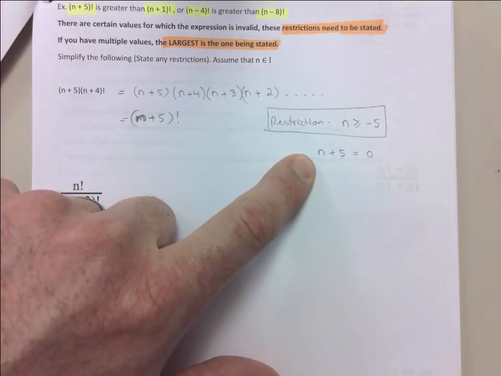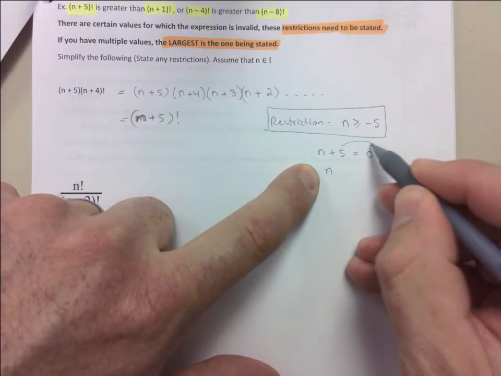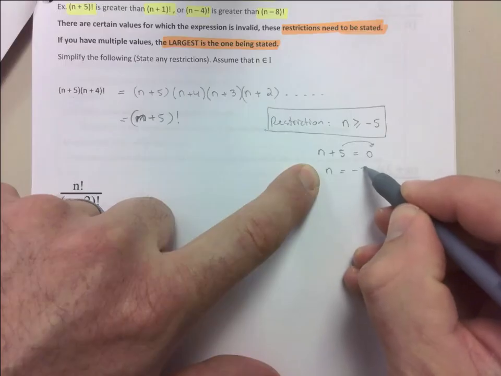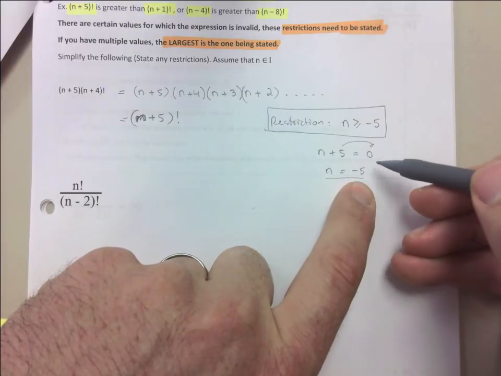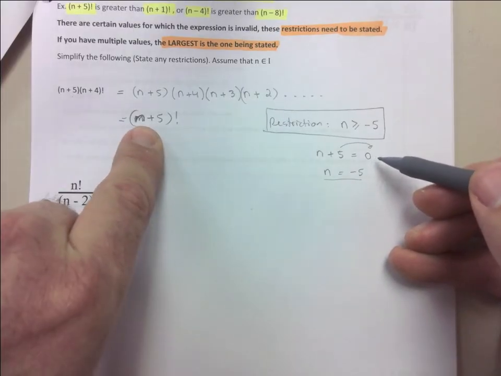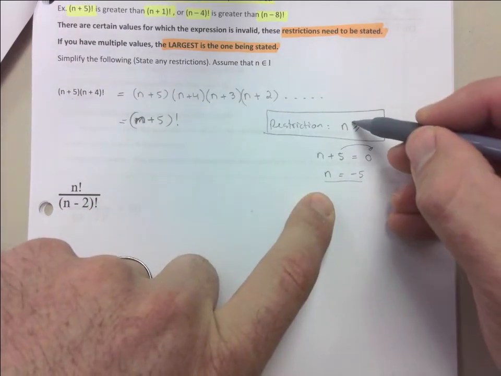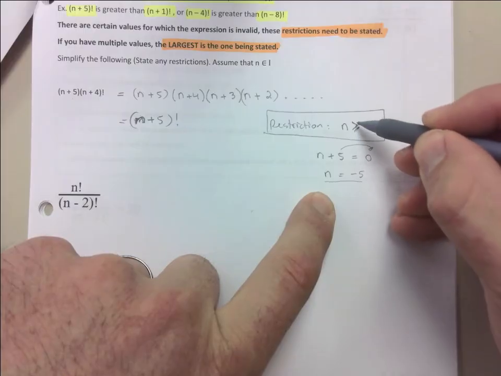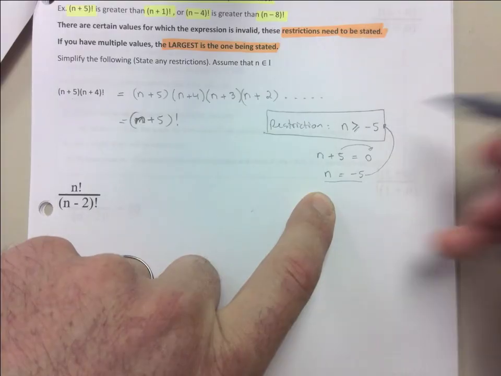I can't go lower than that. Then the 5 goes over subtracting, so n is equal to negative 5. So when n is equal to negative 5, this is going to turn into 0. So what you must say is, no matter what, n has to be greater than or equal to negative 5 for this thing to work.